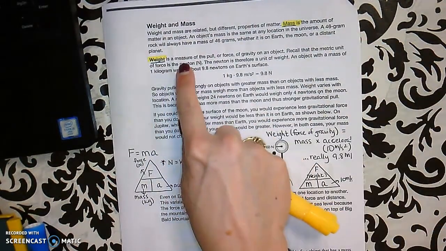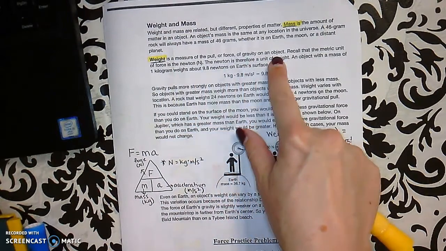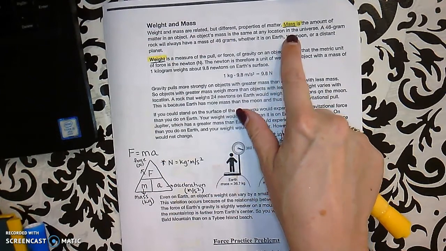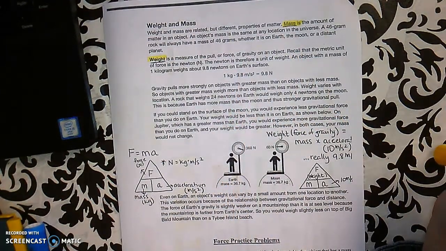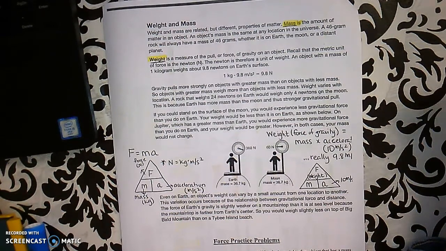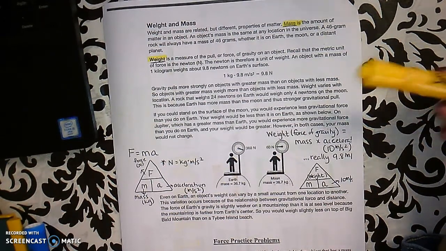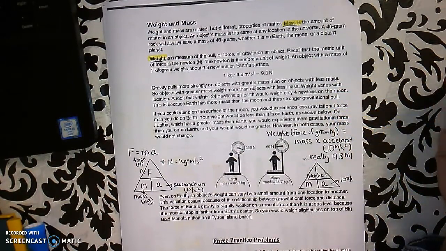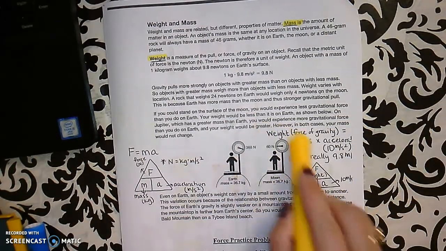Okay? Weight is a measure of the pull or force of gravity on an object. While mass does not change with location, weight does change with location. So if you were to go to the moon, for example, your mass would stay the same. Your amount of matter has not changed, but your weight does change because there's less gravity on the moon. Therefore, there's less weight because there's less force pulling down on you. So you would weigh less. And that's what's going on here in this picture.